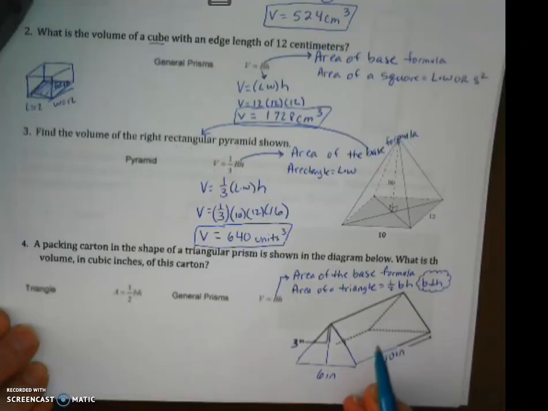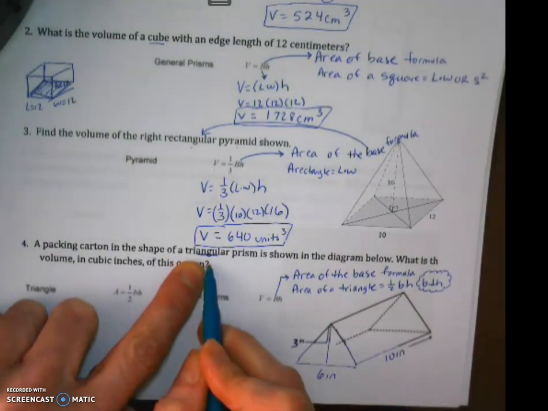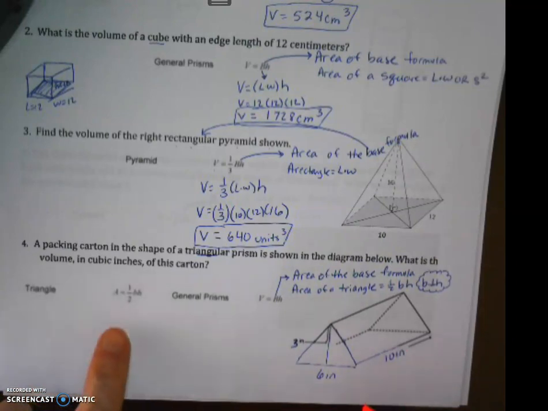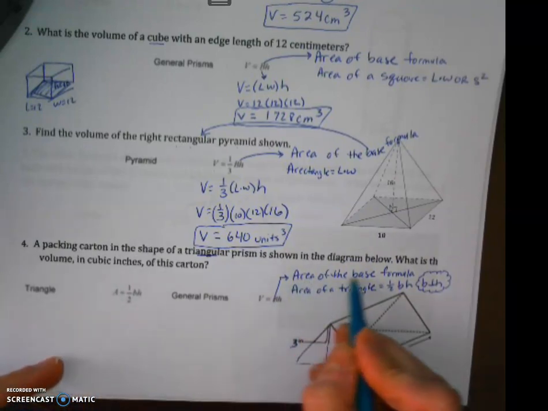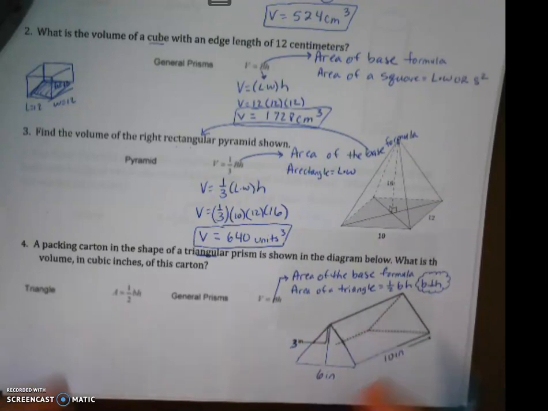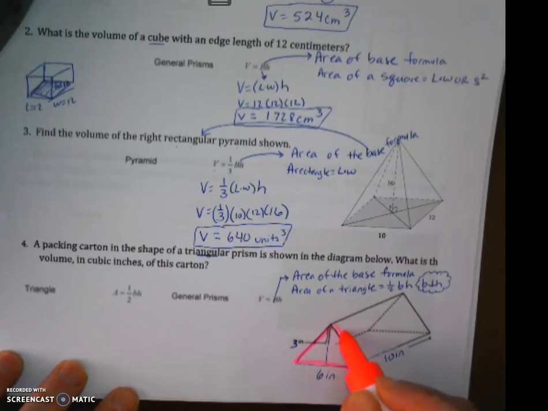Okay, my printer cut this one off, so I had to just kind of draw this one in. It says a packing carton in the shape of a triangular prism, that's going to be the base, as shown in the diagram below. What is the volume in cubic inches of this carton? Well, here's the area of a triangle formula. Why do we need that? Because capital B means area of the base formula, and you know the area of the base of the triangle is 1/2 times the base times the height.